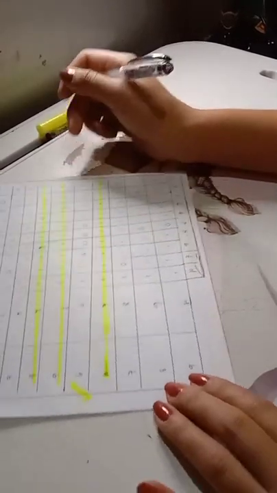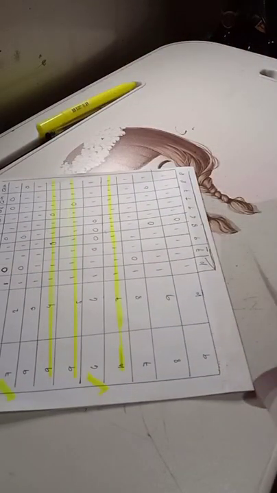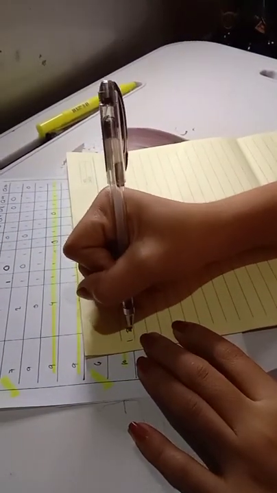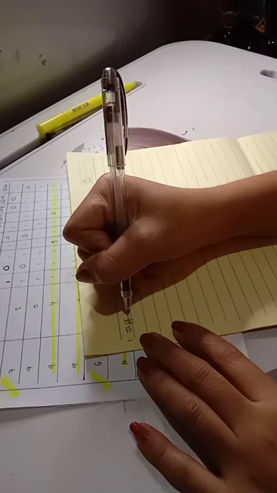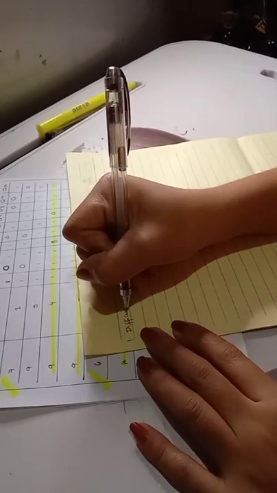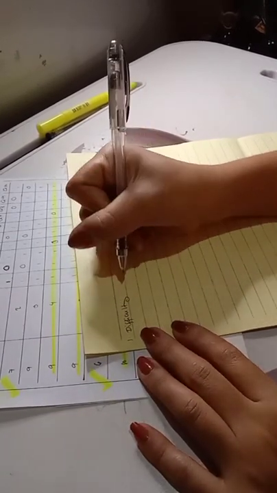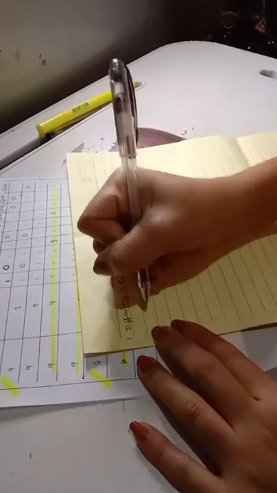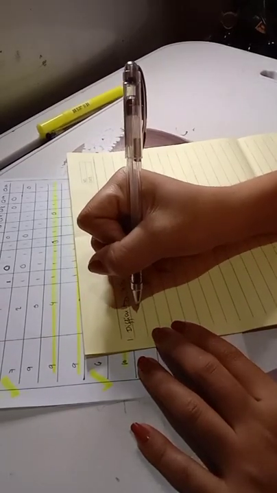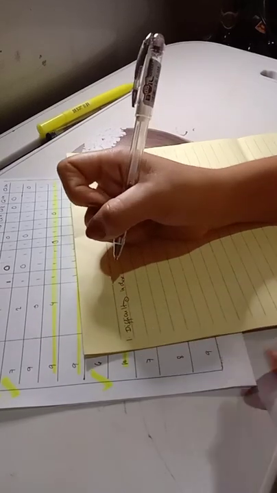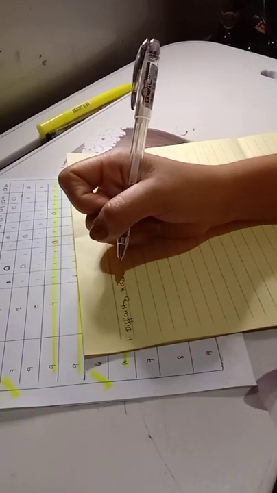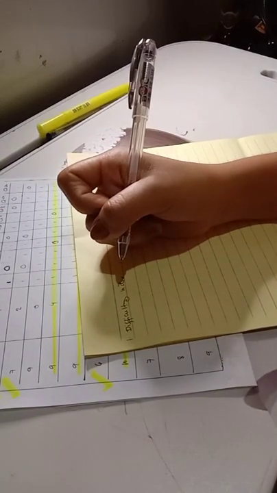In doing an item analysis, we first get the difficulty index. We have a formula: the number of the students who got the correct answer divided by the total number of the students.